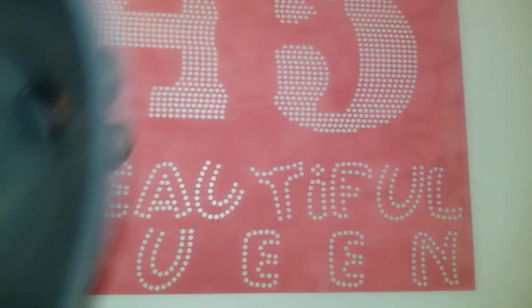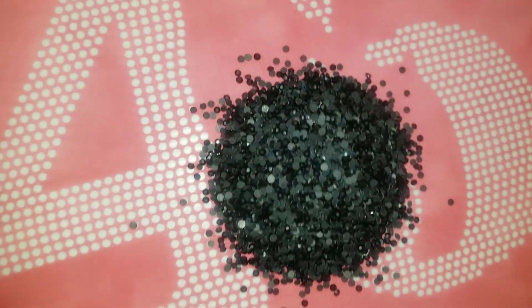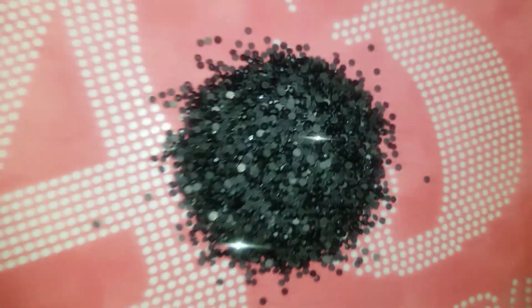Now next, what you want to do is I grab a funnel here. You pour your rhinestones into the funnel. Need a nice good amount.